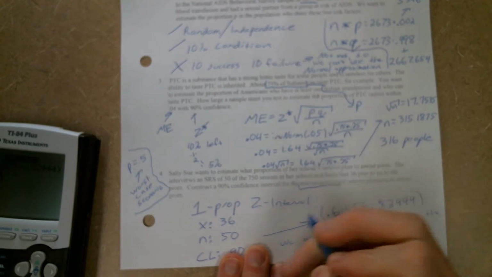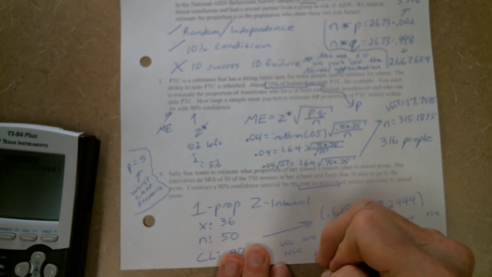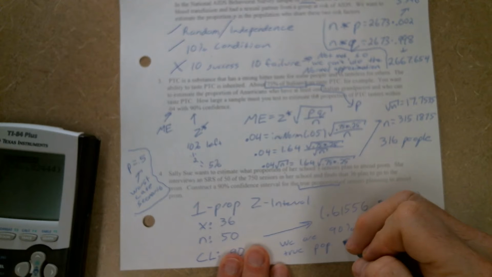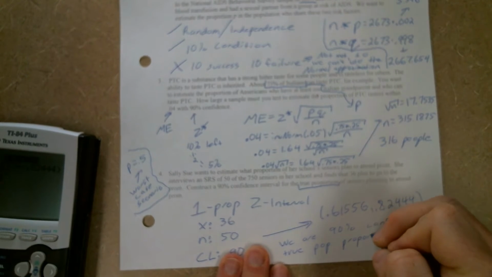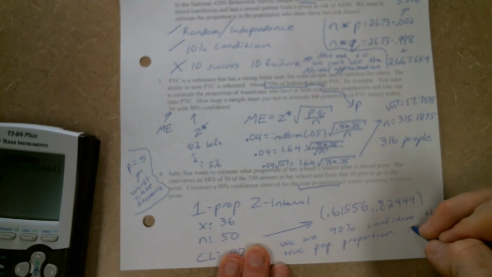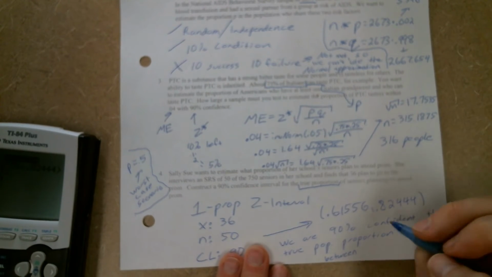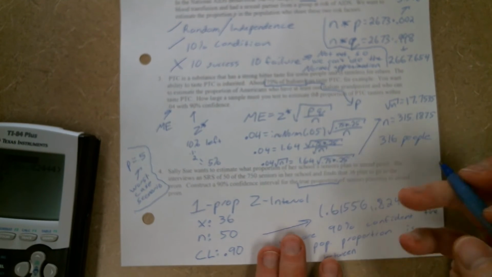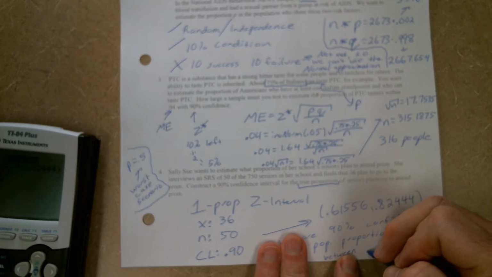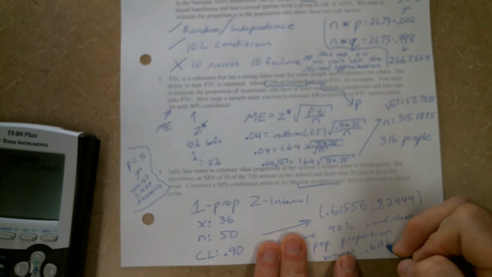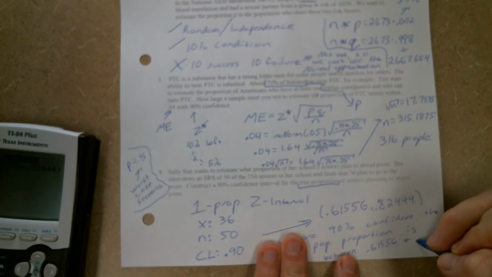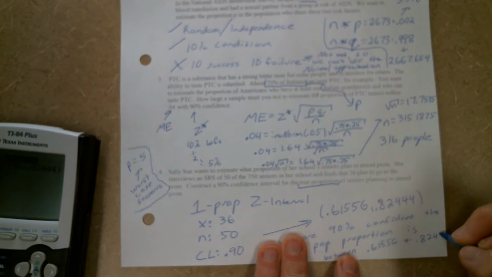And again, if we're interpreting this, the sentence that goes with this is, we are 90% confident the true population parameter or proportion, because we're finding a proportion here, is between basically 62 and 82%, but we'll be exact, between 0.61556 and 0.82444.